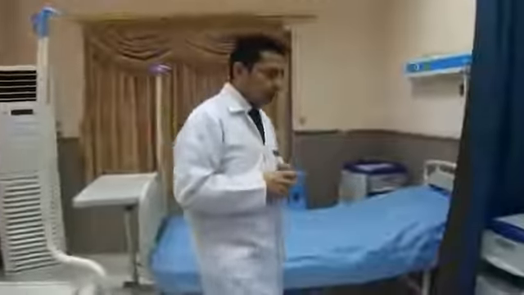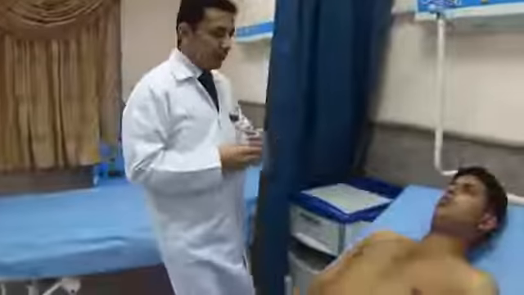Okay, the next step and the last step in the examination of the neck is to examine or check the vasculature of the neck in the form of carotid arteries and jugular veins. Let's take a look.